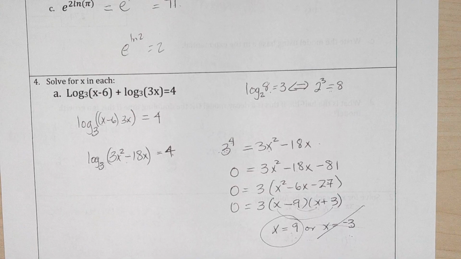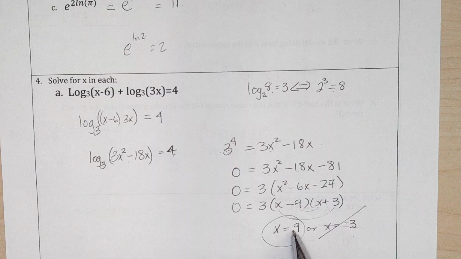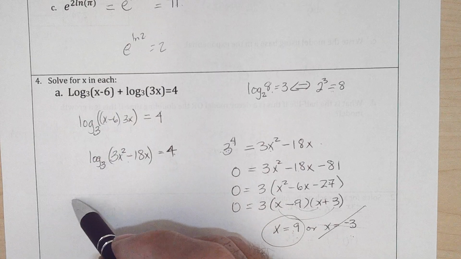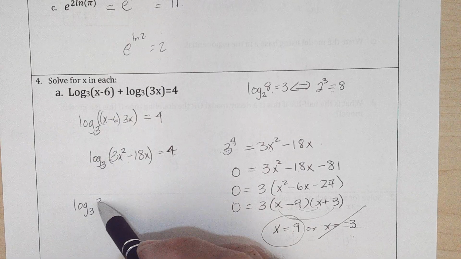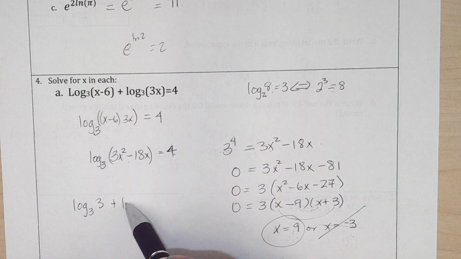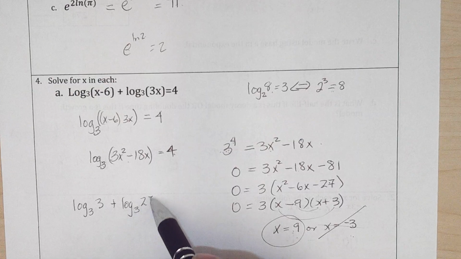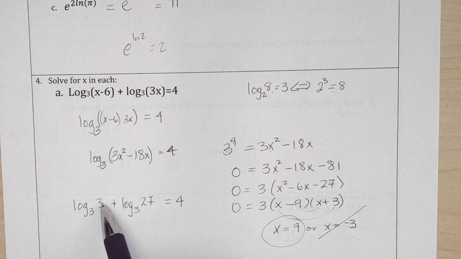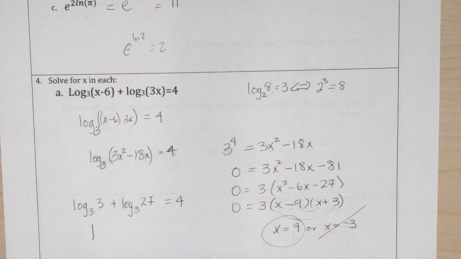Now let's just go through and check this a little bit. This one happens to be pretty easy to check. If I put 9 in there, 9 minus 6 is 3. Plus, if I put 9 in there, I get 27. And that's supposed to be 4. So what power do I take 3 to get 3? I think that's 1. To what power do I take 3 to get 27? 3 times 3 is 9, times 3 is 27. I take it to the third power. 1 plus 3 does equal 4.